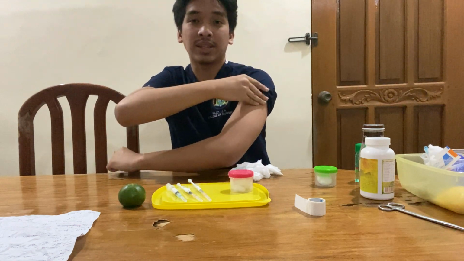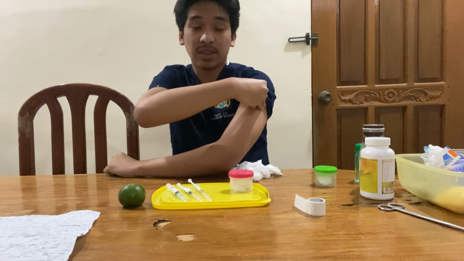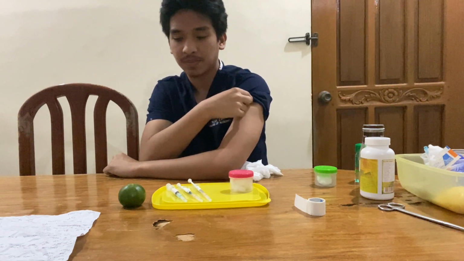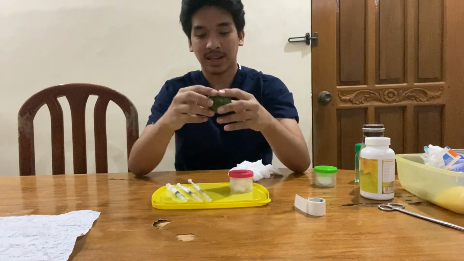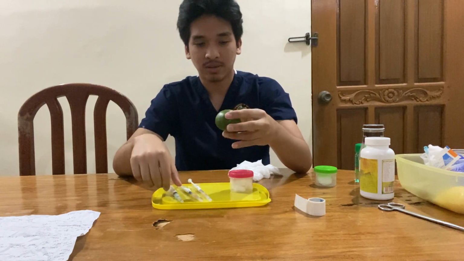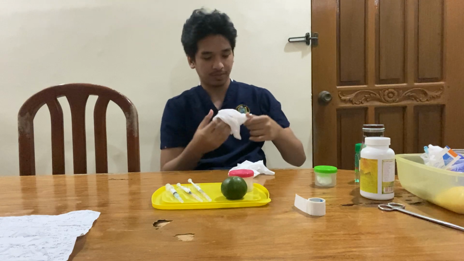And then I'll place my thumb, and that is our injection site right here. So assuming that it is the site on the patient, this side, I will now put on my gloves.